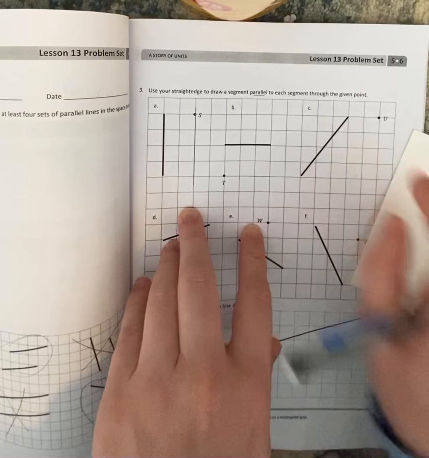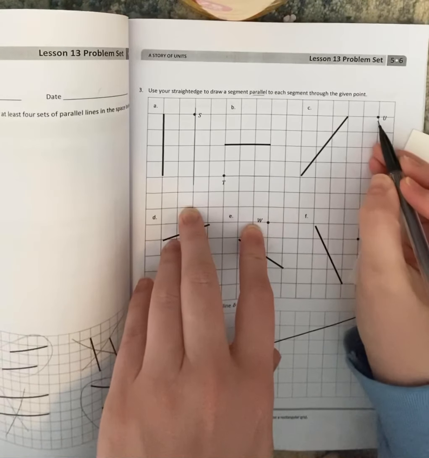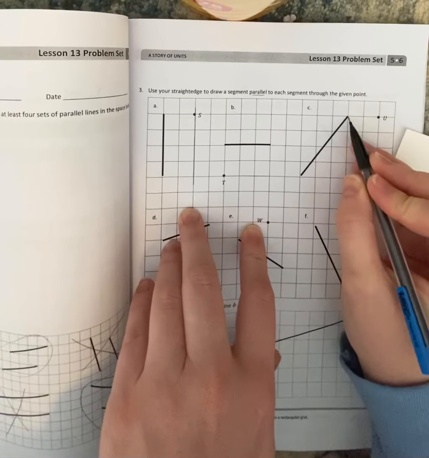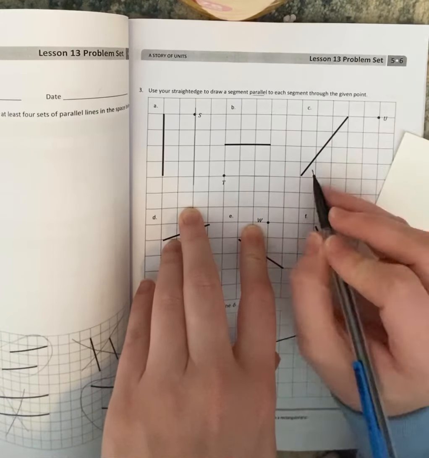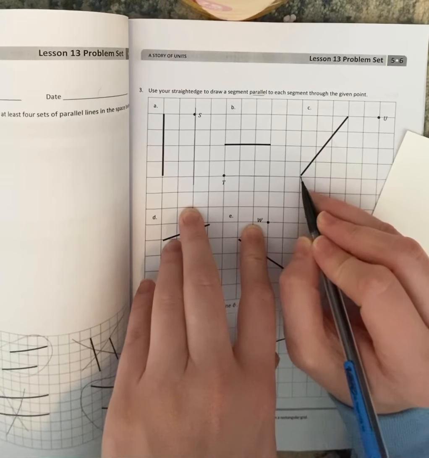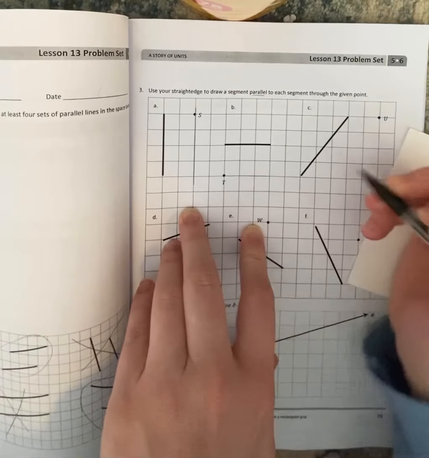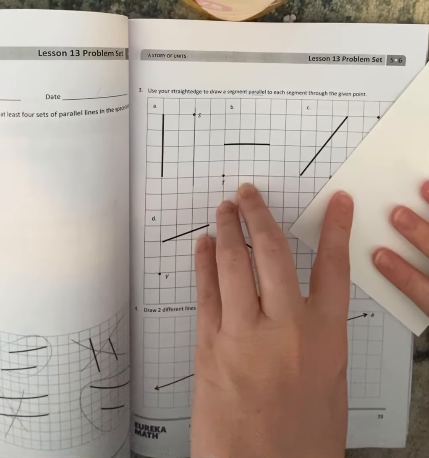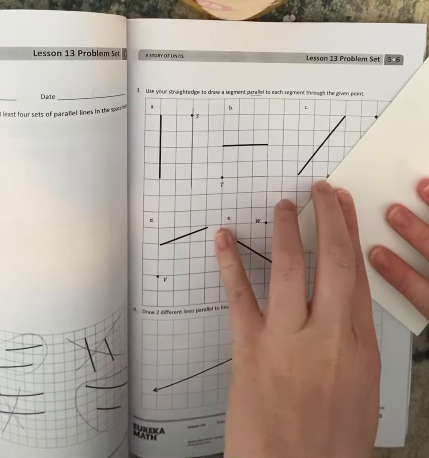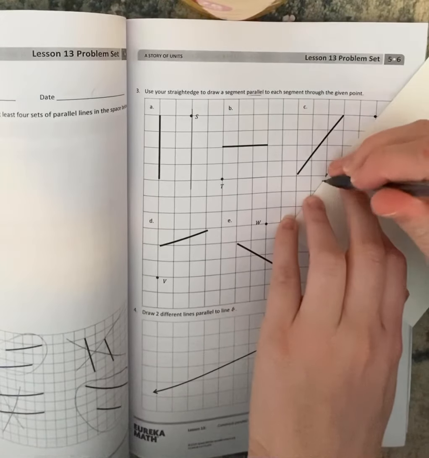Here I need to go through U. I see that right here, this is where this line is. You go over 2. So here it would intersect again. I go over 2. That line would go through here. You don't even need to draw that other point. I'm just doing it so that I'm showing that they're exactly parallel.